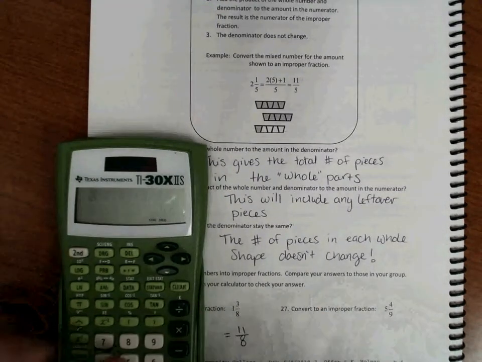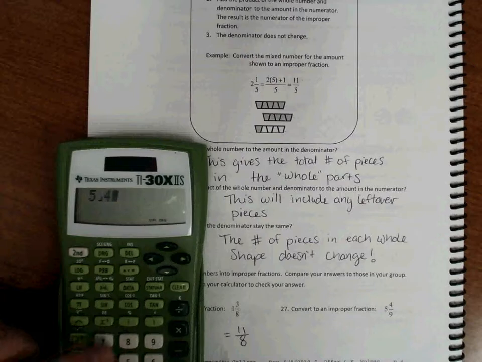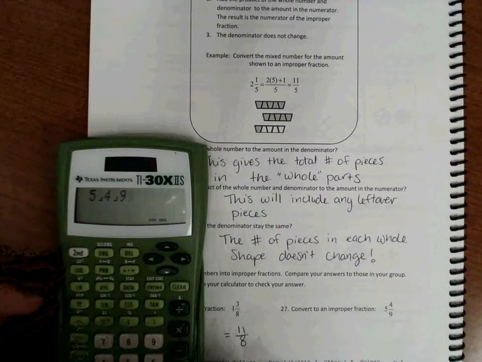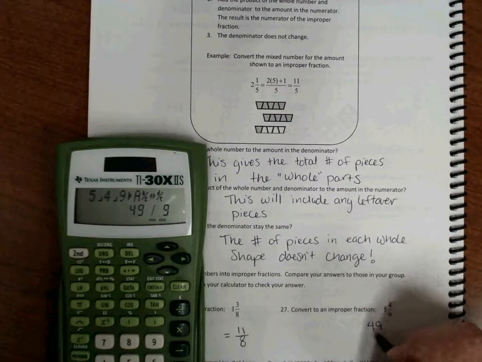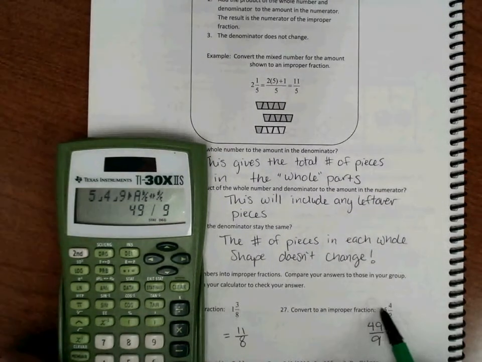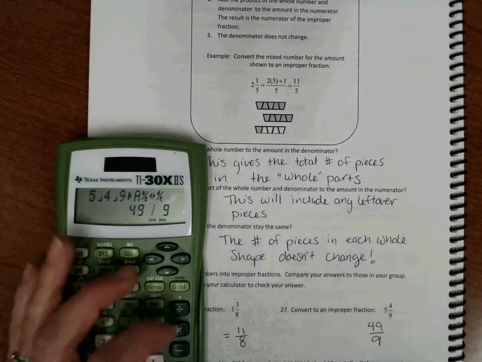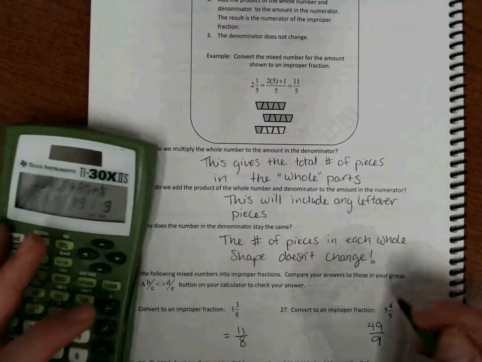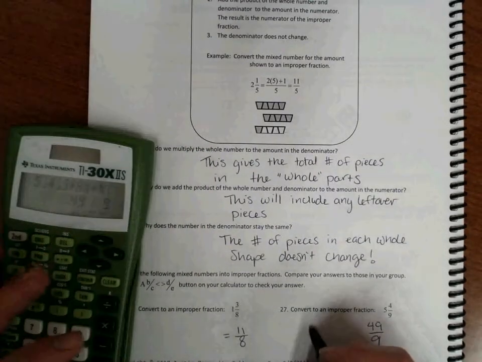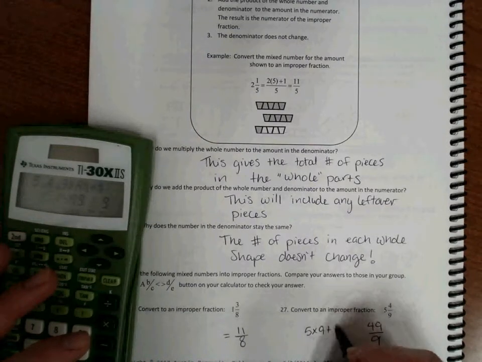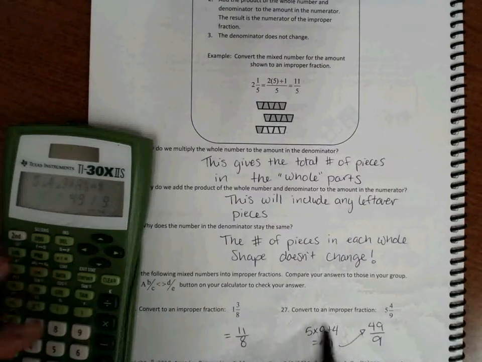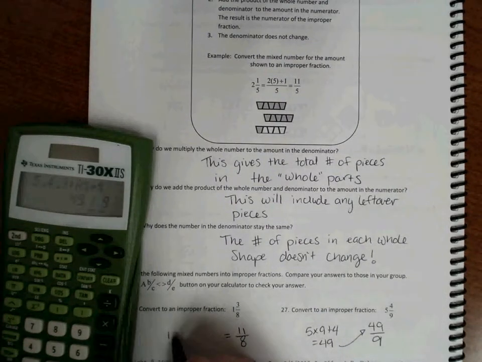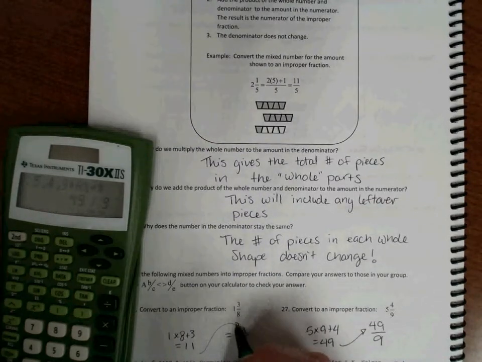Similarly, 5 and 4/9, so 5, fraction button 4, fraction button 9, and then I can switch that over to an improper fraction, so I get 49/9. And that's the same as multiplying 5 times 9 and adding the 4. Oh, I think they wanted us to do it both ways, so let's go ahead and just show that real quick. That would give me the 49 that I got on the top, 5 times 9 plus 4, and over here I would do the 1 times 8 plus 3 to get the 11 that I went ahead and put on the top.